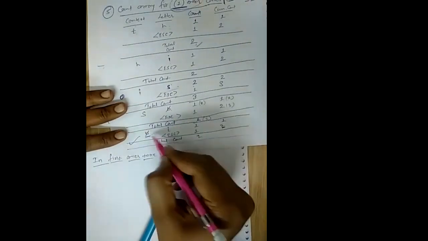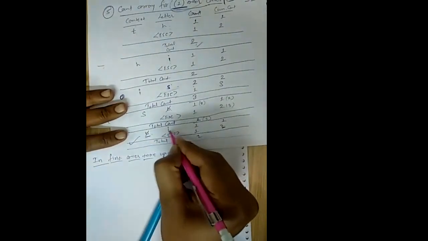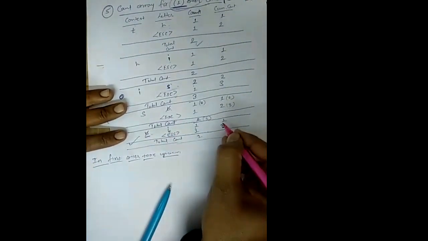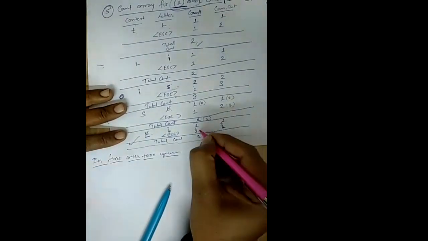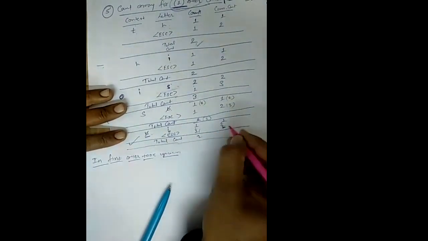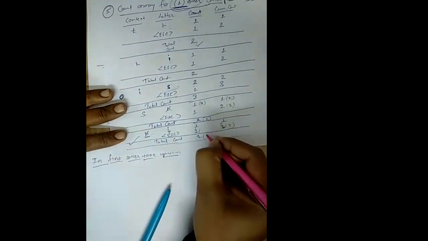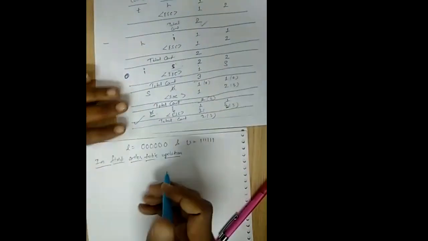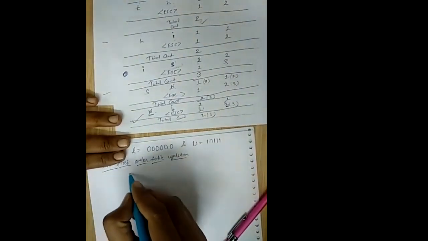Okay, so B space T, then a new symbol T has occurred with the count 1, with the cumulative count 2. This escape sequence is 1, becomes 3, and total count is 3. I can just mention the same thing over here to give you clarity.